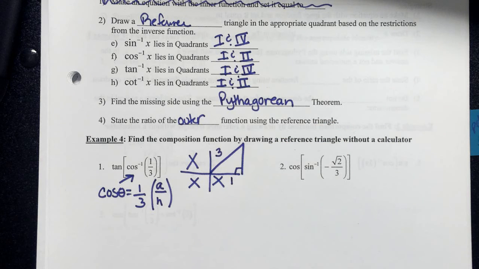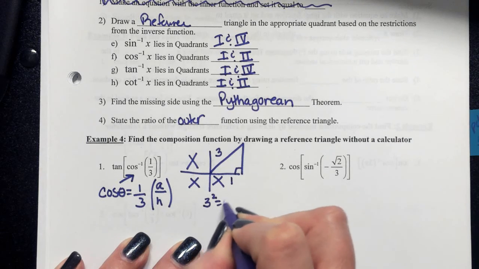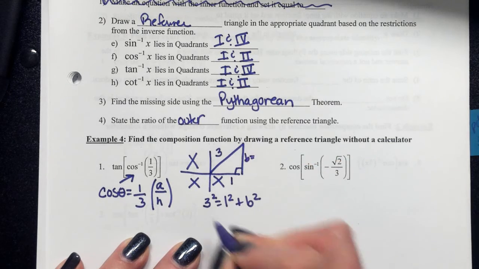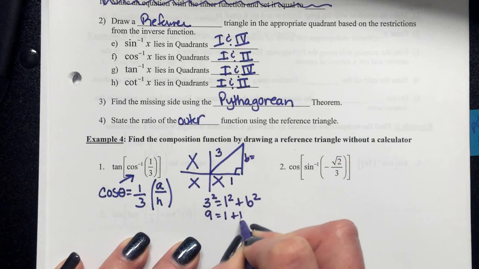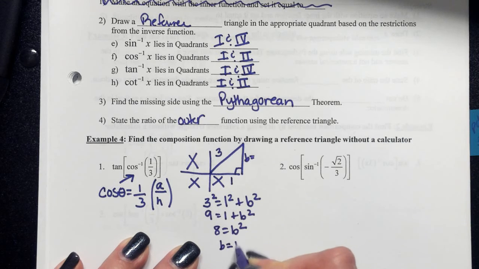Do I need any negatives in front of the 1 or the 3? No. How do I find the third side of this triangle? What theorem am I going to use? Pythagorean theorem. So 3 squared is equal to 1 squared plus, and I'll call this side b. So 9 is equal to 1 plus b squared. 8 is equal to b squared. So b is equal to square root of 8.